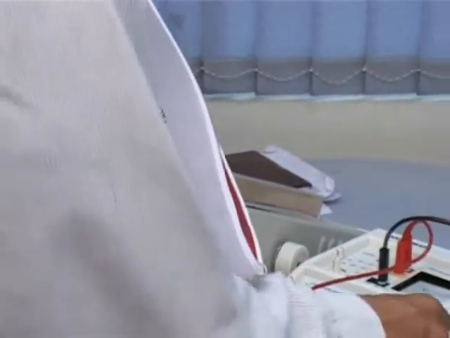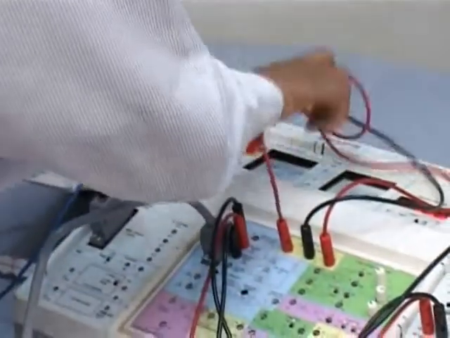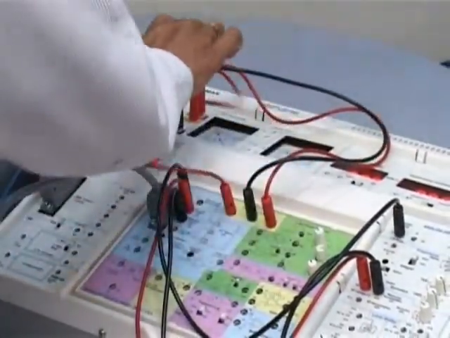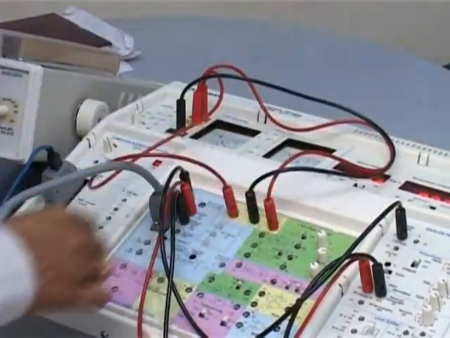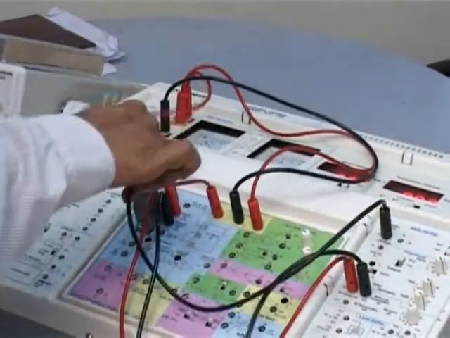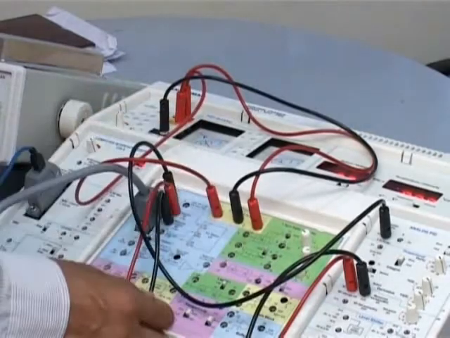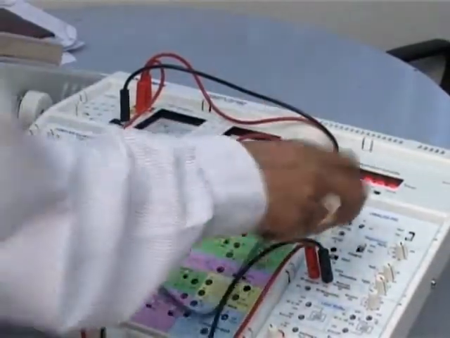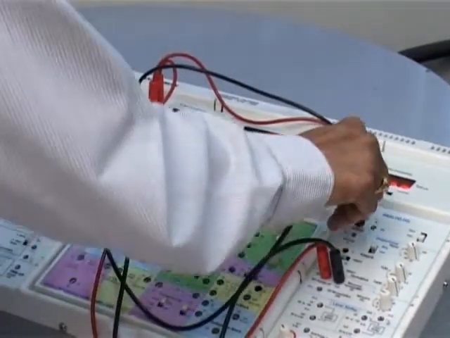For this experiment, connect patch cords plus 12 volt to plus 12, minus 12 to minus 12, ground to ground. Servo amplifier input of the servo interface panel connects to controller output of A1.